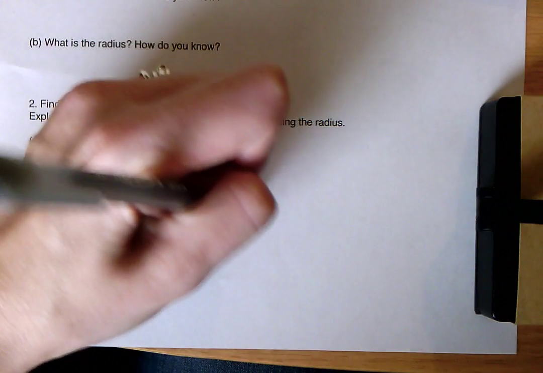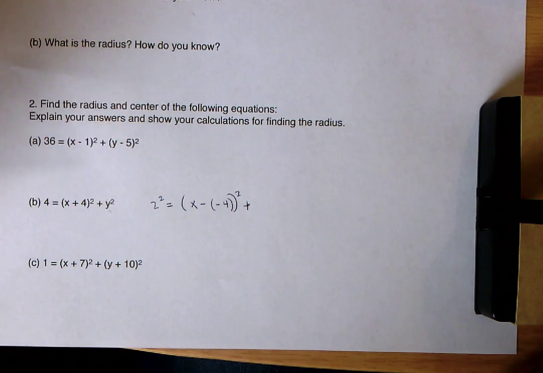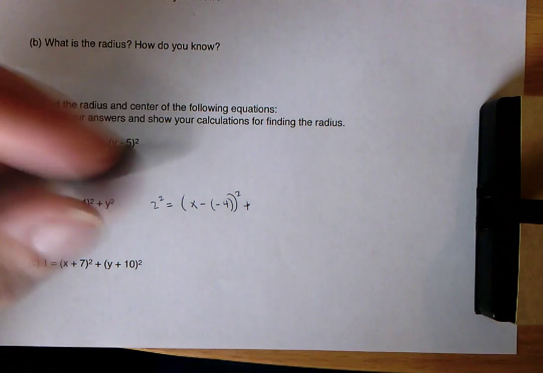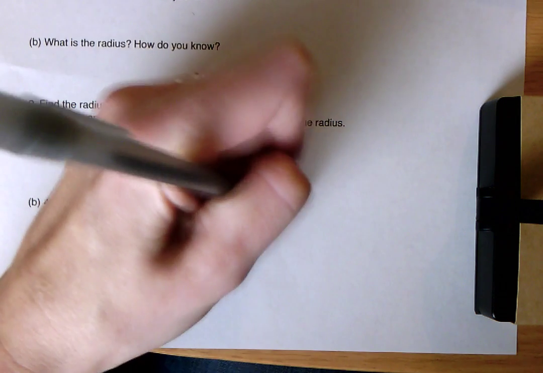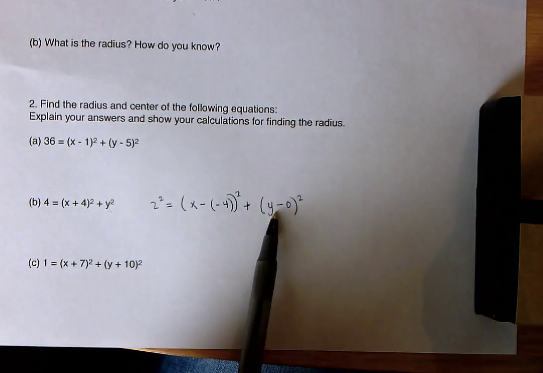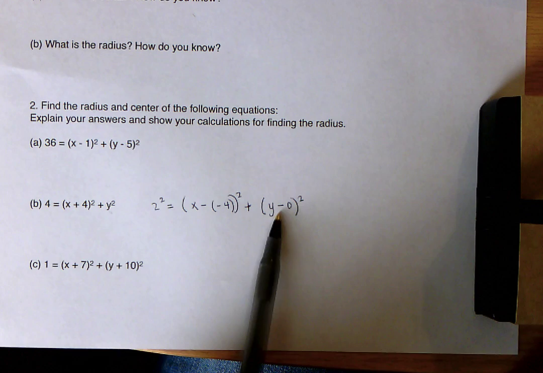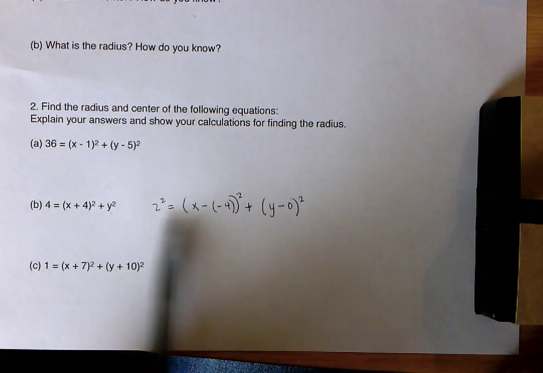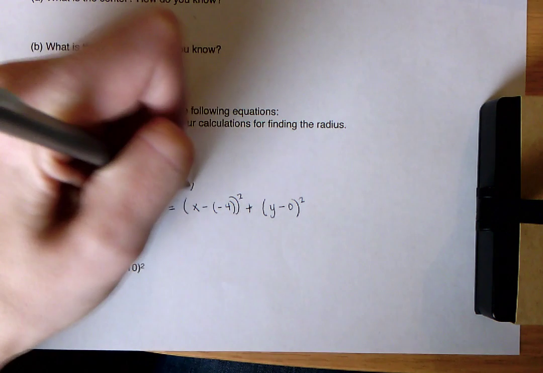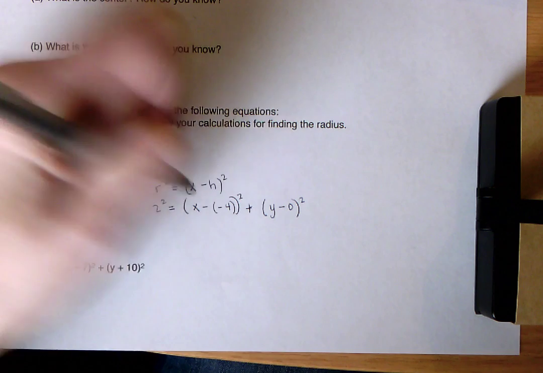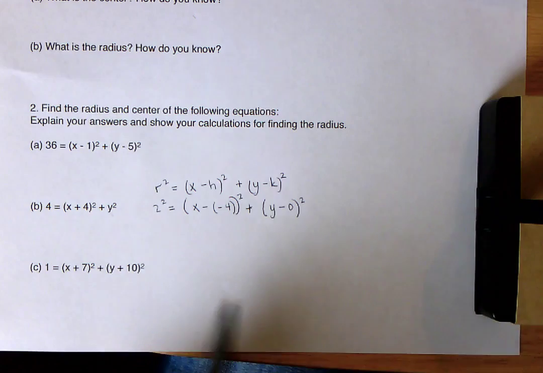And then on this one, if there's nothing in the parentheses, it's just y squared, that means k is actually going to be 0. Because if I rewrite this, I could say y minus 0 squared, okay? And that would be the same as just y squared, because I really don't need that 0, but I'm rewriting it there to show you how it would be written if it was r squared equals x minus h squared plus y minus k squared. So you can really see it now if you rewrite it.